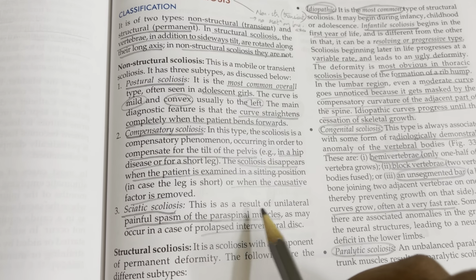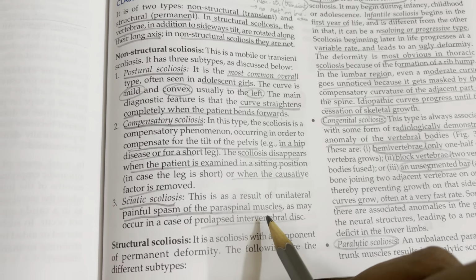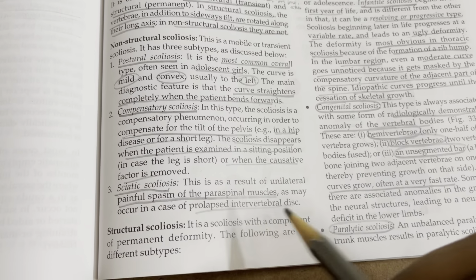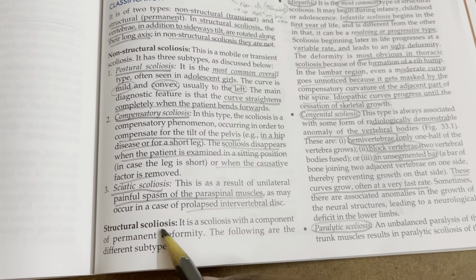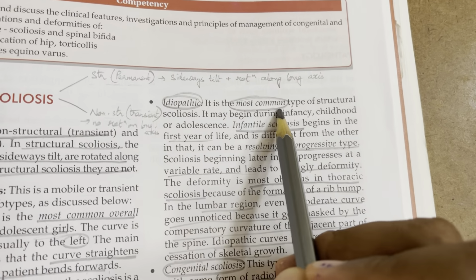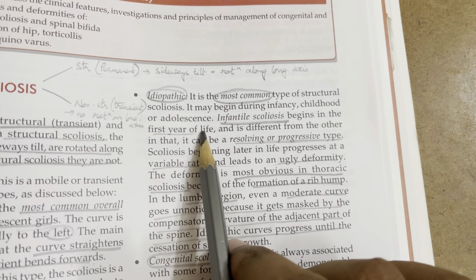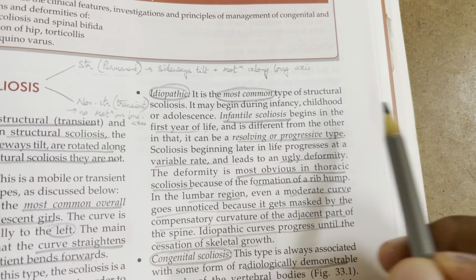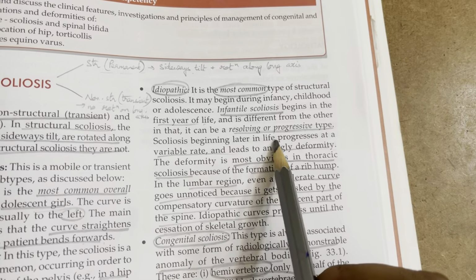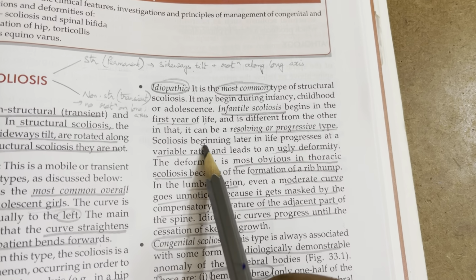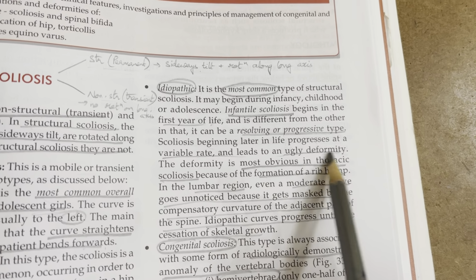Sciatic scoliosis is a result of unilateral painful spasm of the paraspinal muscles, as may occur in a case of prolapsed disc. So structural or permanent scoliosis, you have different subtypes again. Idiopathic is the most common subtype. There can be infantile scoliosis, which begins in the first year of life. It can resolve or it can progress. Then scoliosis beginning later in life progresses at a variable rate and usually leads to an ugly deformity.